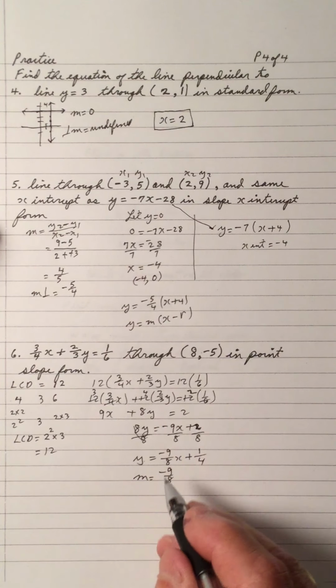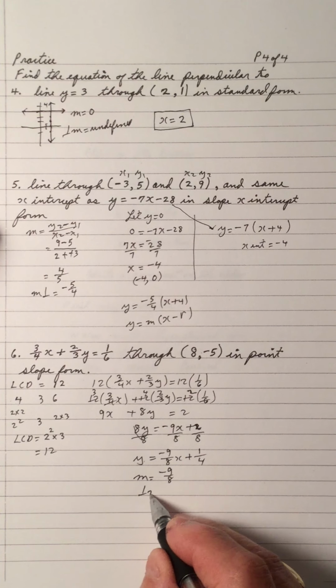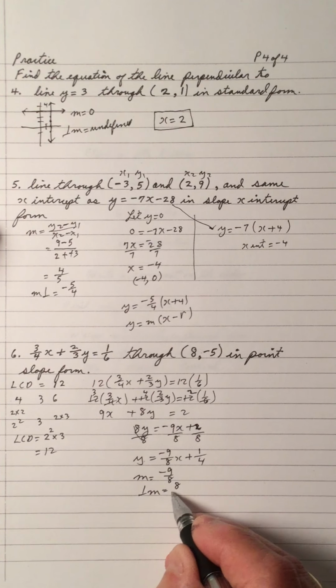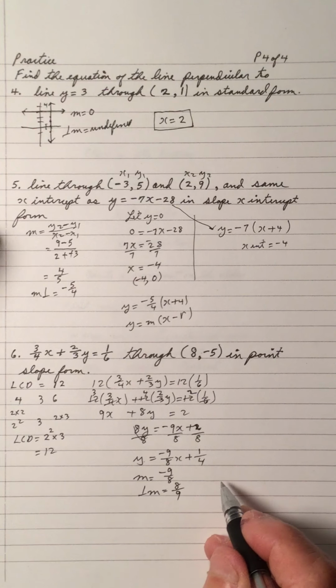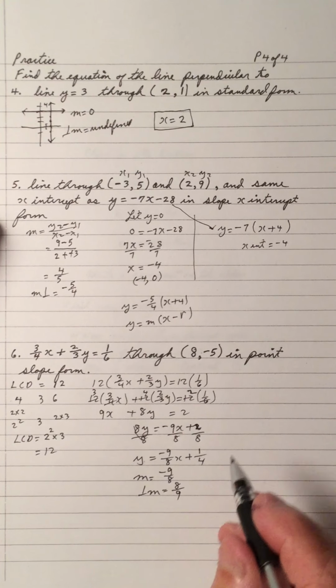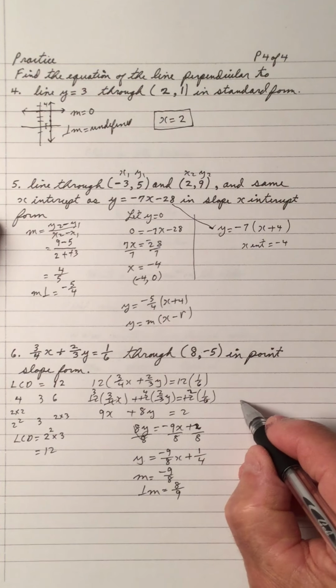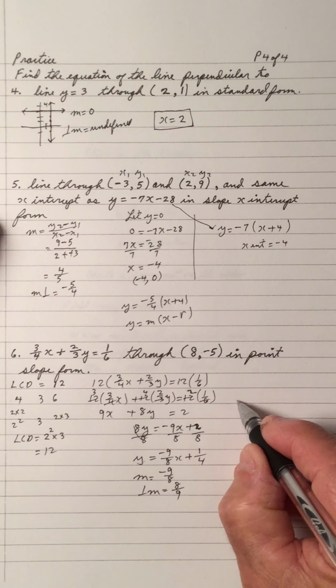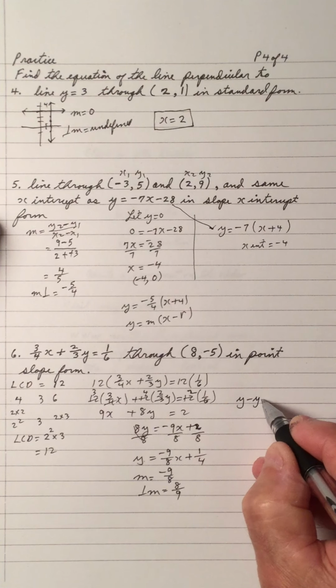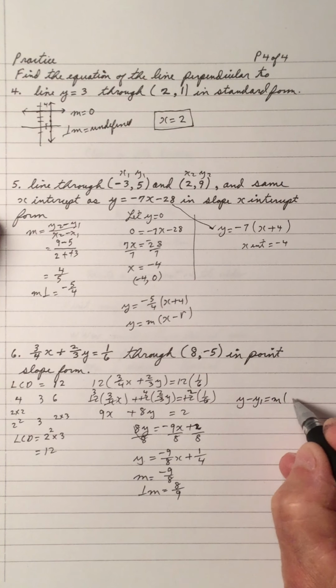Remember now it's perpendicular to this one, so the perpendicular slope is 8 over 9. So we have a point, we have a slope, and we need the point slope form, just to write it down. There it is.